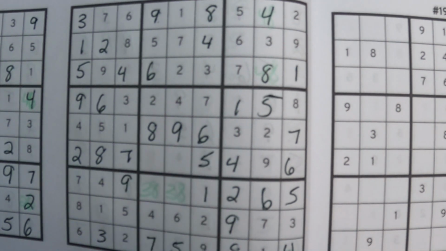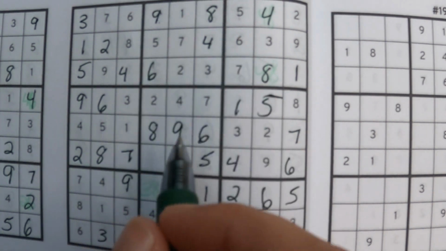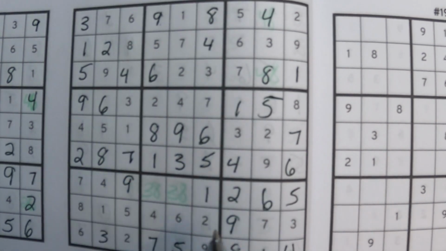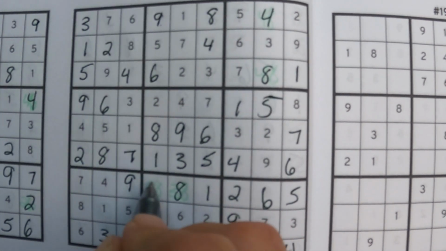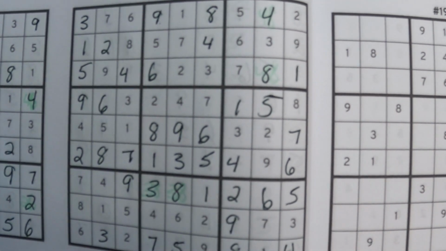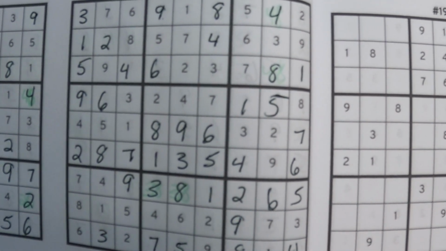For this box now, we're missing 1 and 3. We've got a 1 here, so 3, 1. And that 3 makes this our 8 and our 3. And there we have it for today's puzzle.